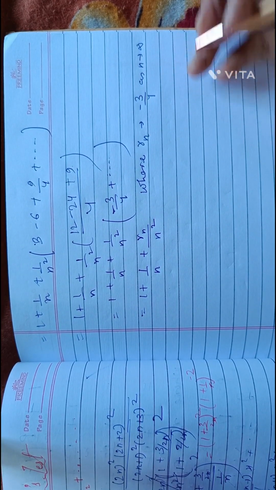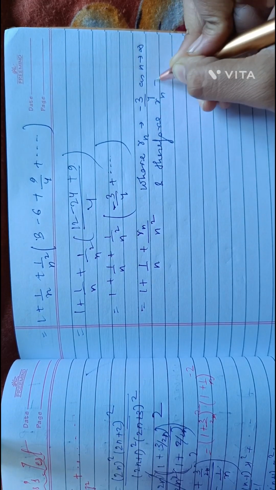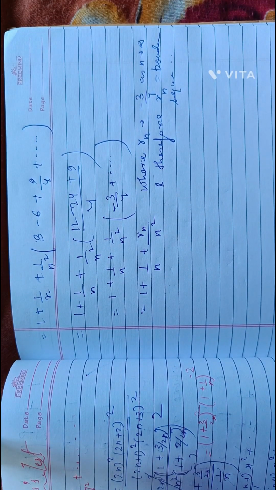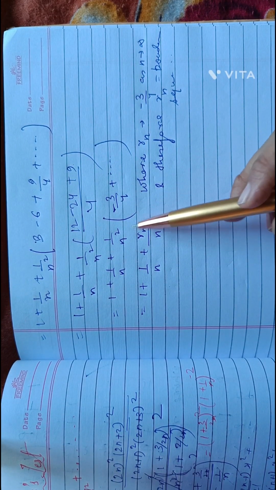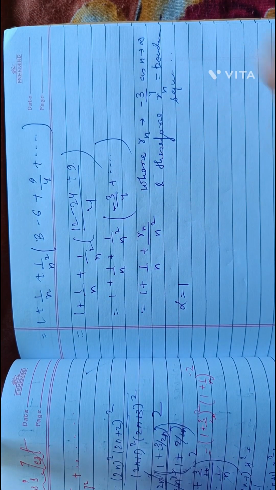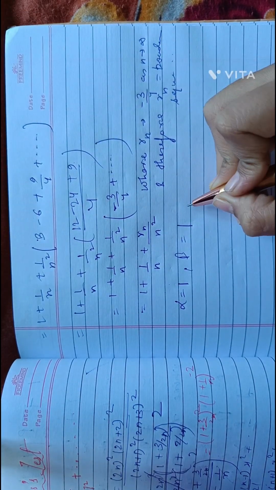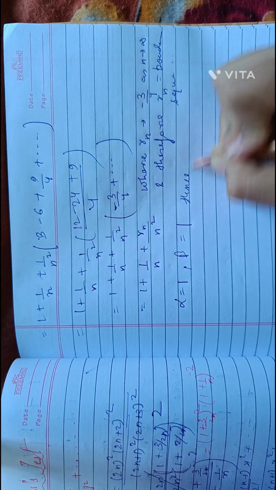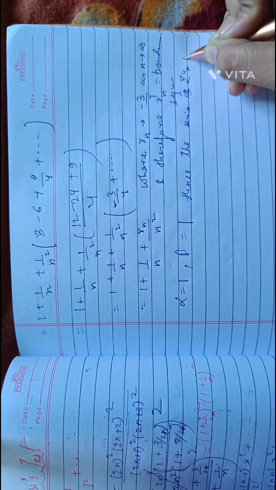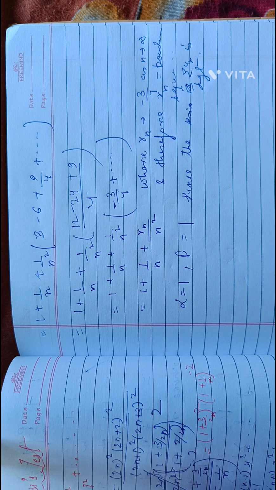Okay, as n tends to infinity, Rn is minus 3 by 4, and therefore we can say that this Rn is a bounded sequence. So that is the first condition for the Gauss test. Once it is bounded, see that alpha is what? So here alpha is 1, which means we have to look to the beta. Here beta is also 1. Hence the series, that is un, is divergent. Okay, such an easy question.